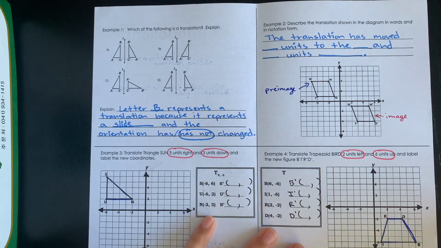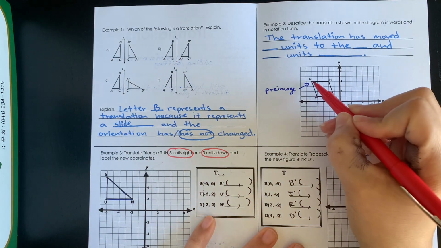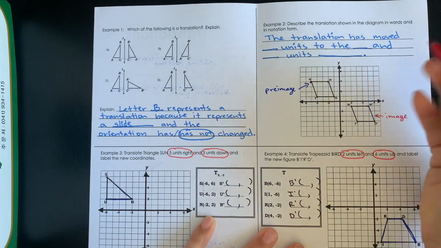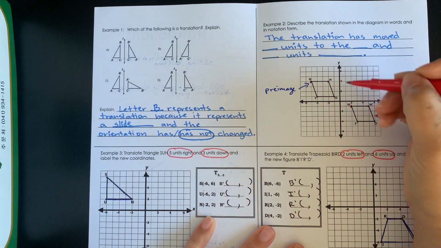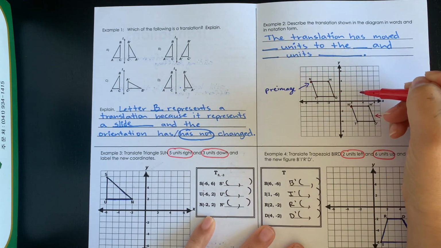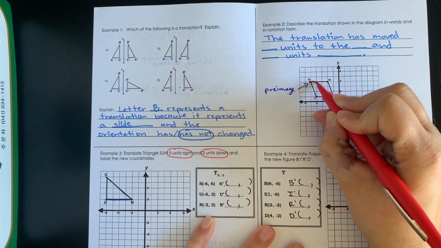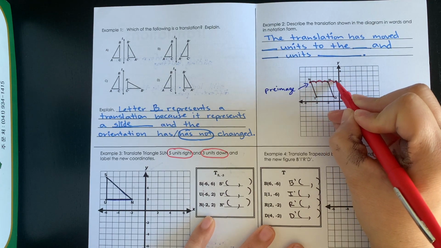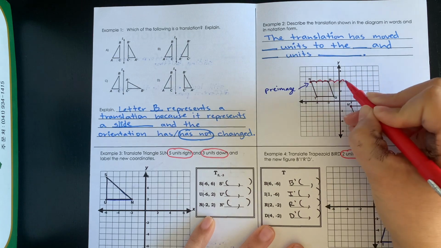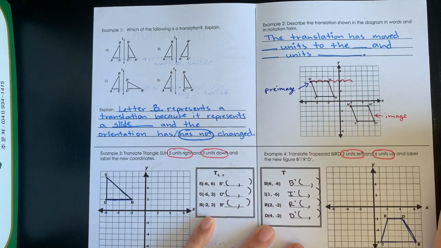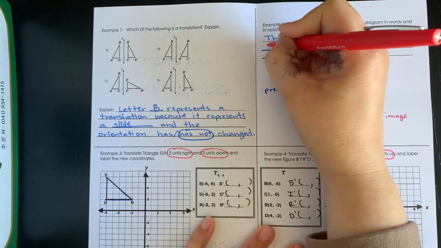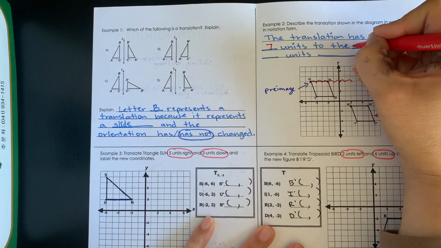If I take any point, maybe I want to focus on just N to N prime, I can count. It clearly has moved to the right. Let's see how many units it has moved to the right. 1, 2, 3, 4, 5, 6, 7 units to the right. So I can see that's moved 7 units to the right.